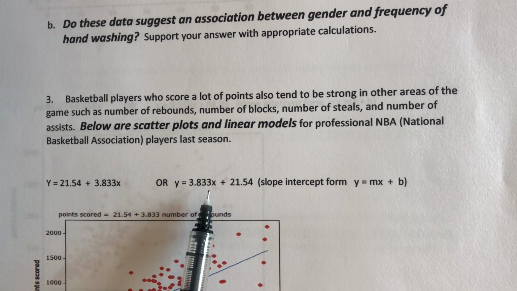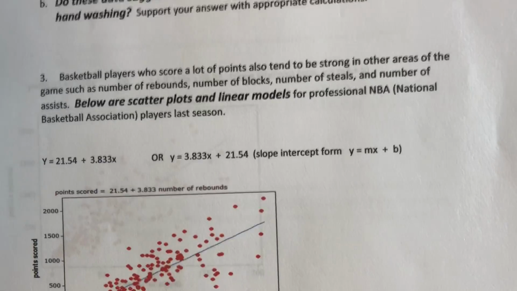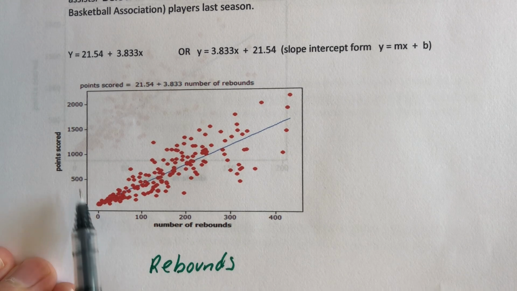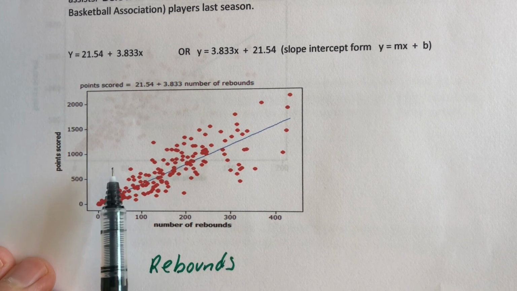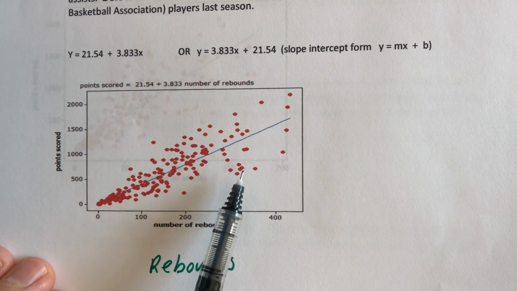When you're looking at these equations, you want to see what the x variable is and what the y variable is. Here on this scatter plot, this is your rebound one. The x-axis is number of rebounds. The y-axis is your points scored. So this is the equation that goes with that.